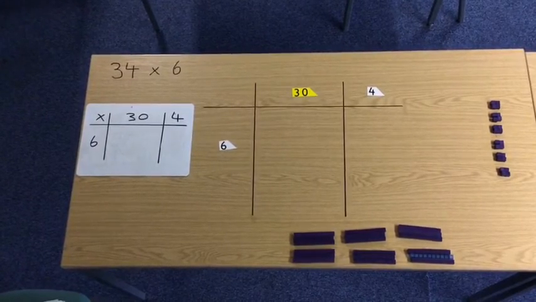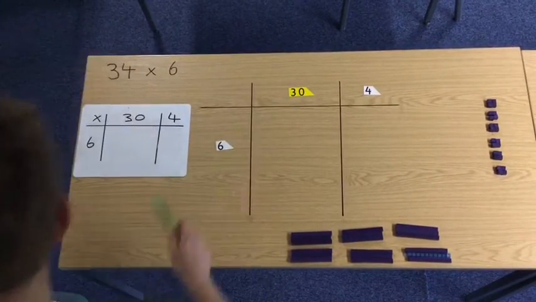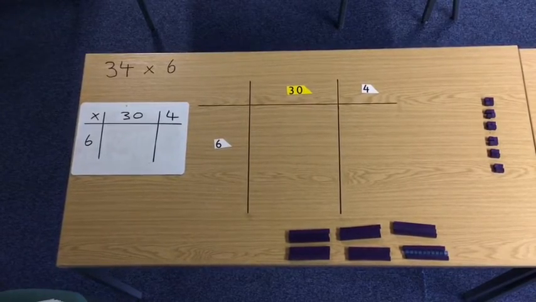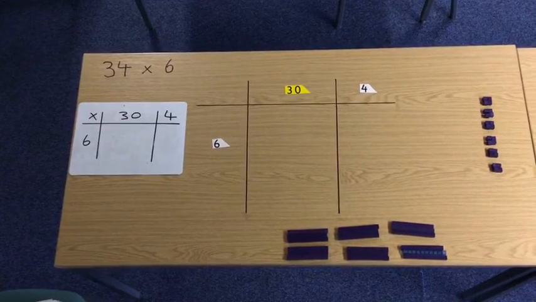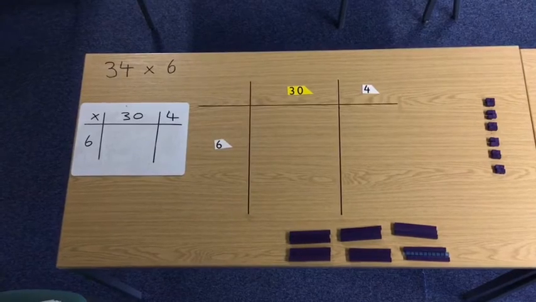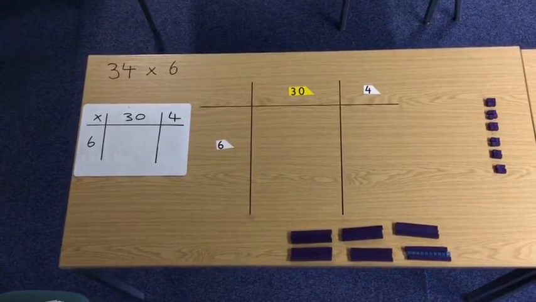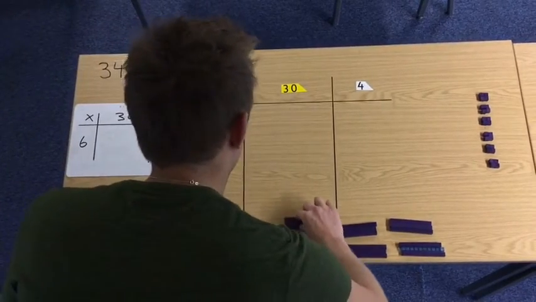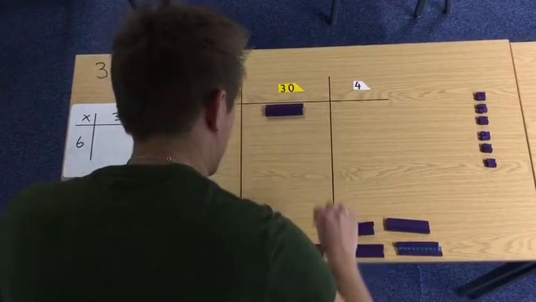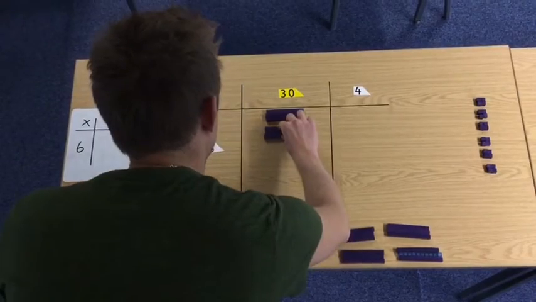So first of all, I need to times 30 by 6. I will now show this by grouping 6 lots of 30 using the Dienes, making sure they are grouped clearly to help children understand the process of repeated addition. One group of 30. Two groups of 30.